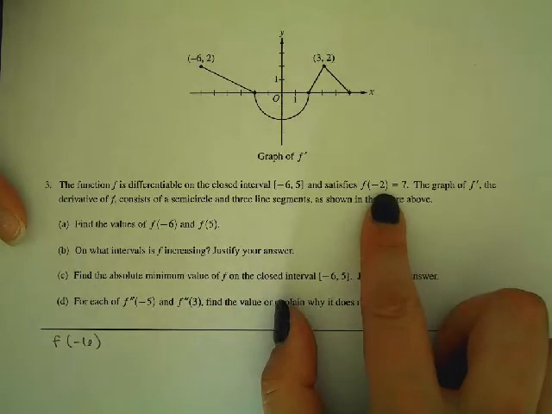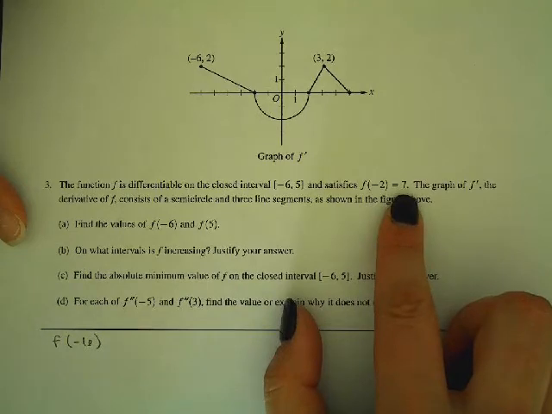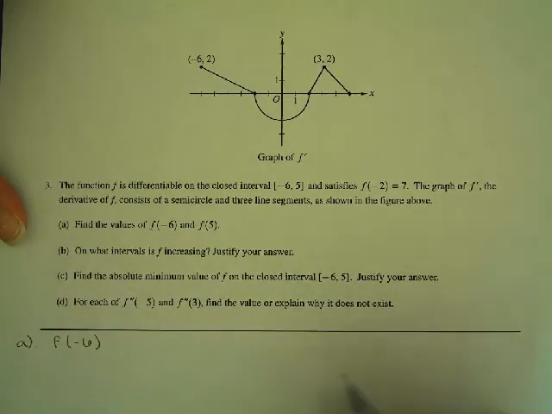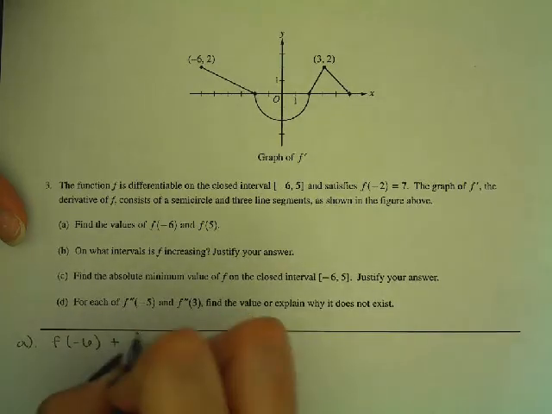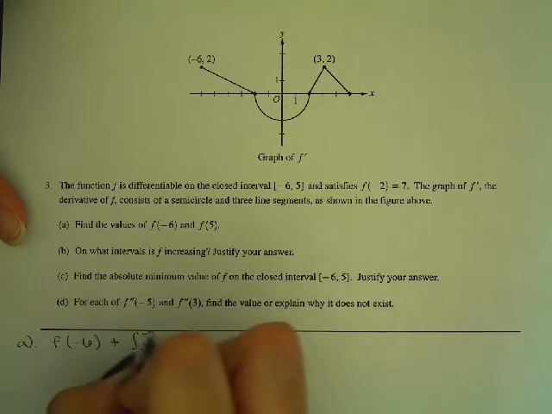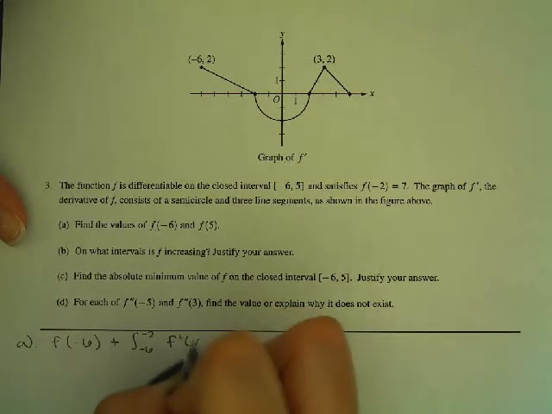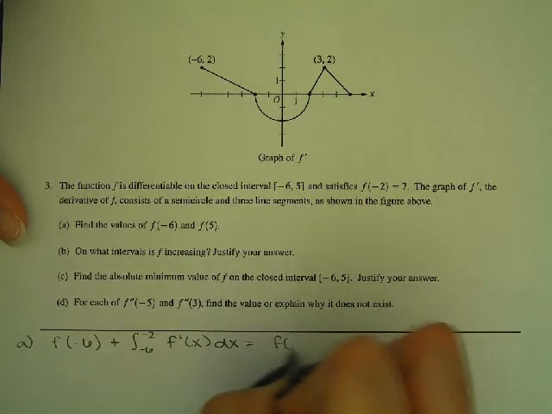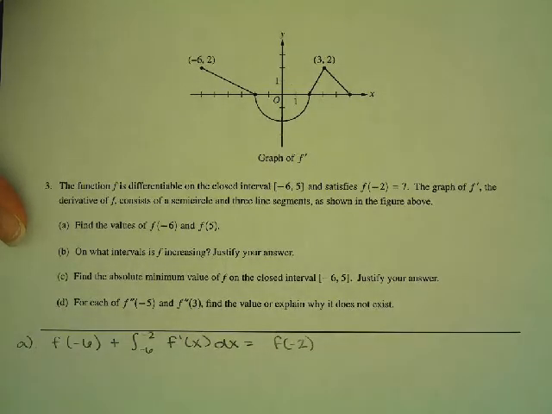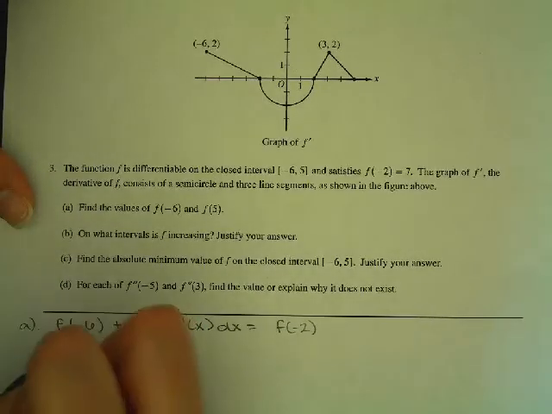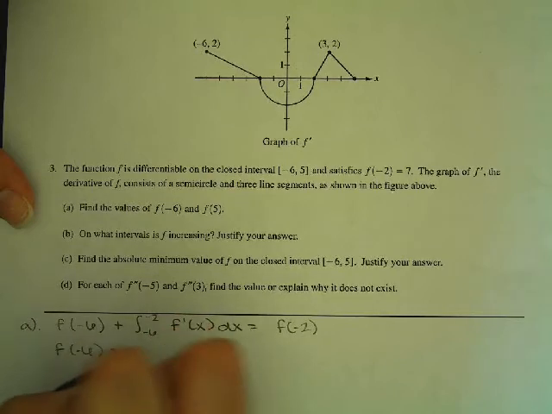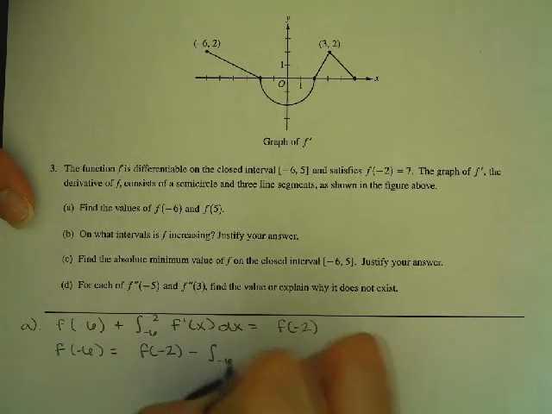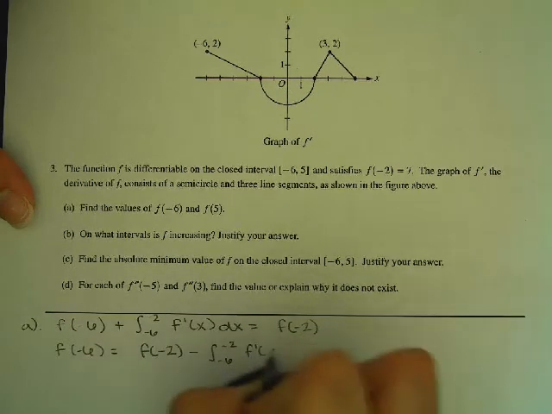Here they tell us that f of -2 is 7. So what I did first is I said f of -6 plus the integral from -6 to -2 of f prime is what would give us f of -2. And so then to get f of -6, you just need f of -2 minus the integral from -6 to -2.